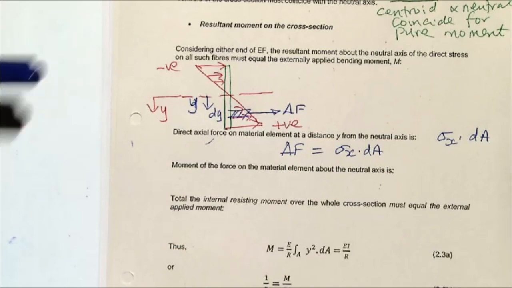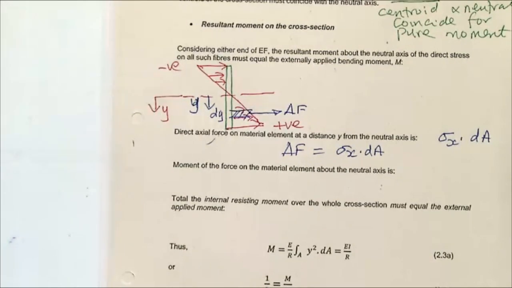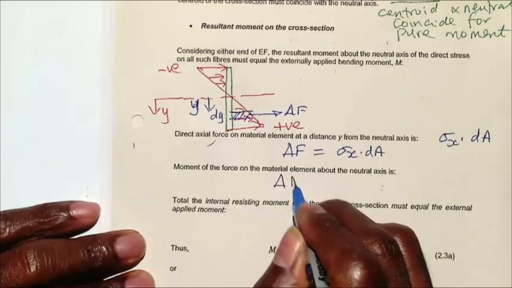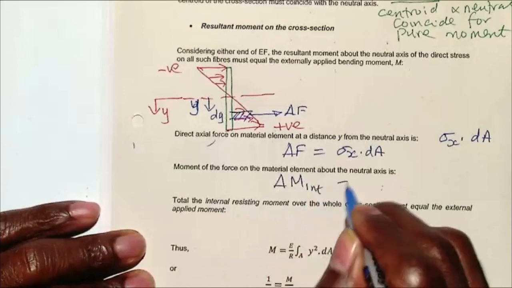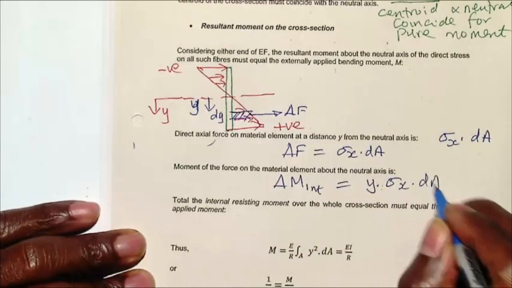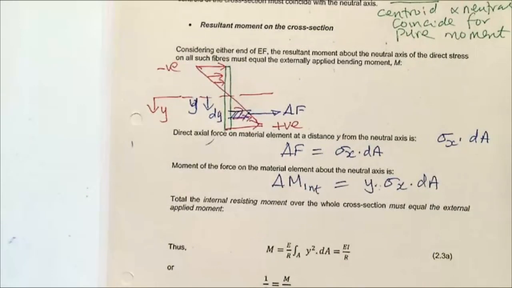So our neutral axis is here. F is acting at the distance y from it. So the small moment that is generated by the internal force will be y times sigma x times dA. And that moment will depend on where you are from the neutral axis, that distance y.